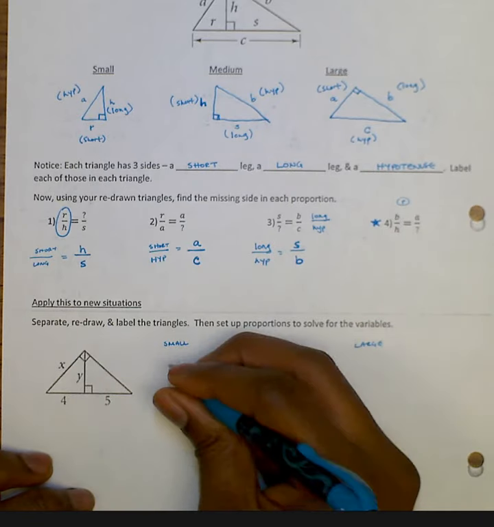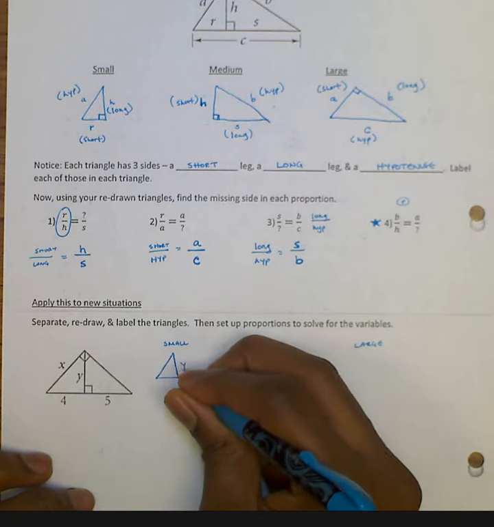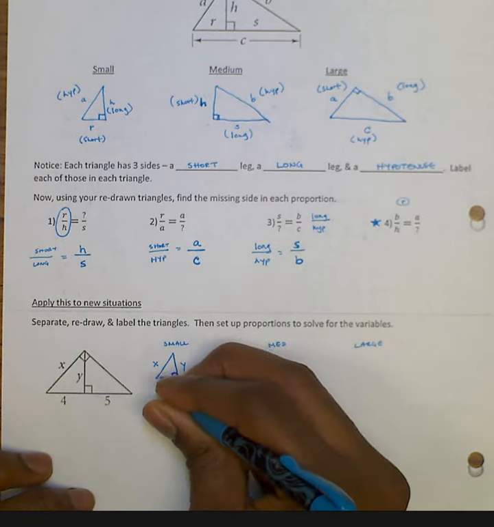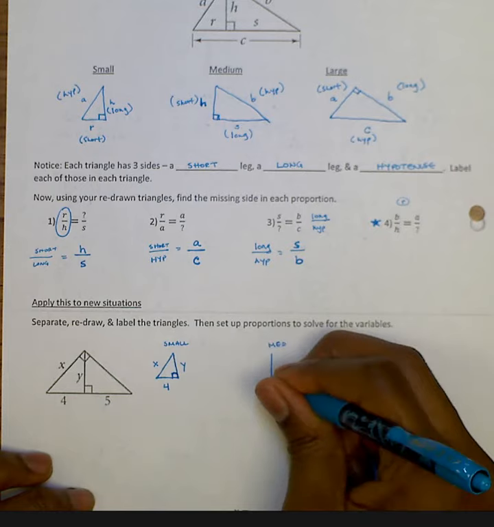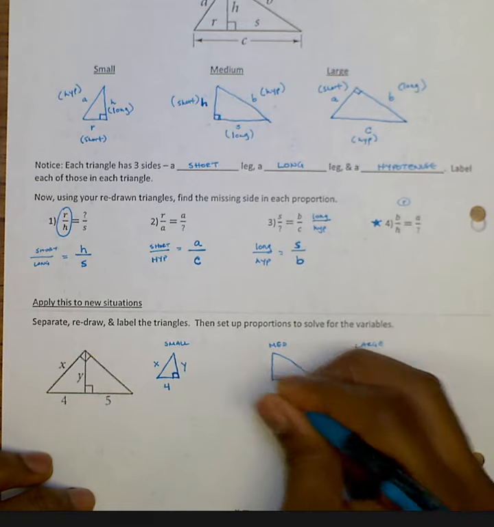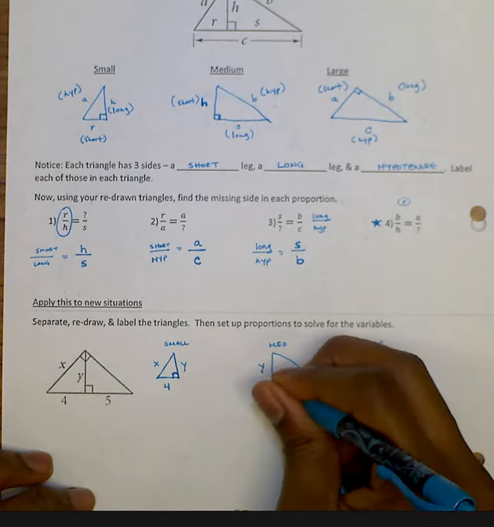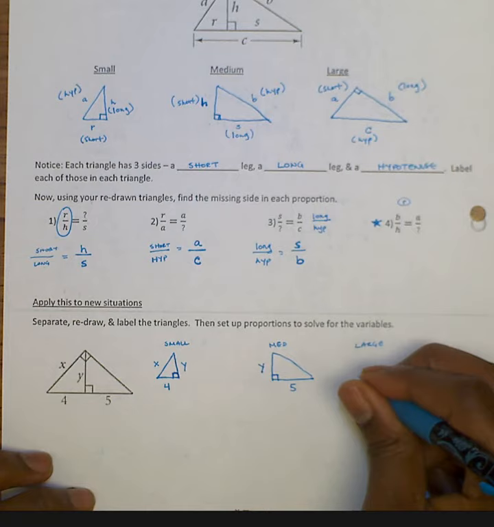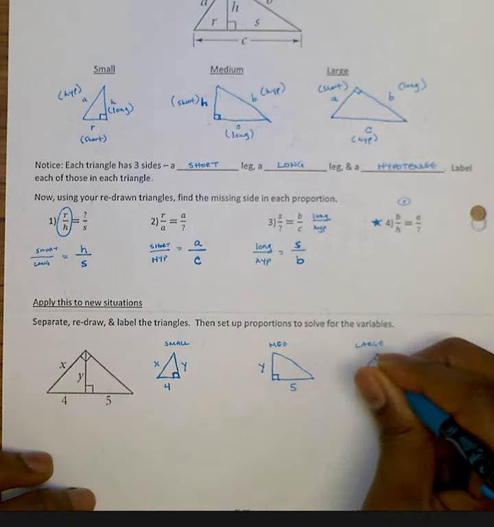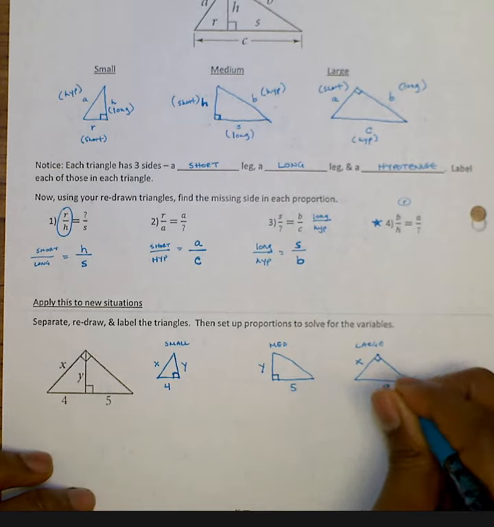Our small triangle, I'm going to draw here. We have y, x, 4. This is going to be a 90-degree angle. Our medium triangle, we have 5, y, nothing's written there, 90-degree angle here. And then for our large triangle, here's our 90-degree angle. This is x, and this side is 9, and this side there's nothing drawn.